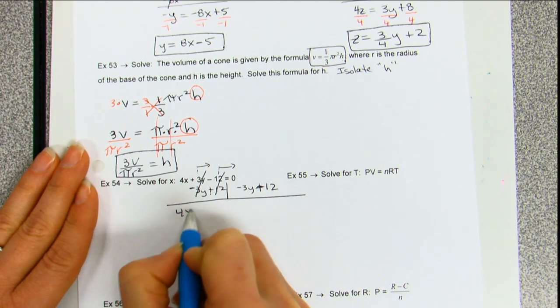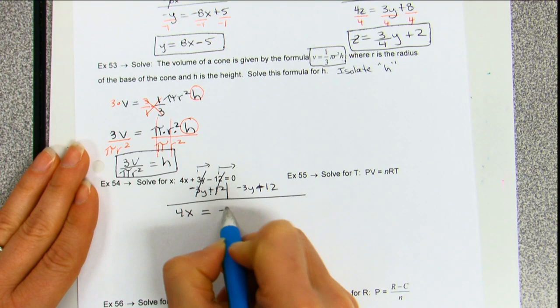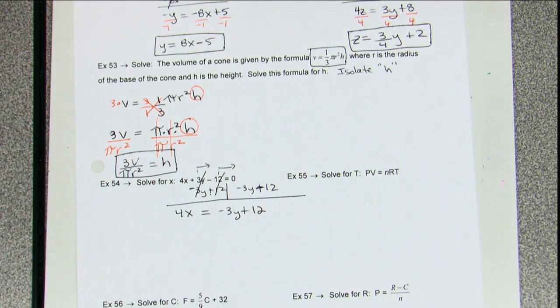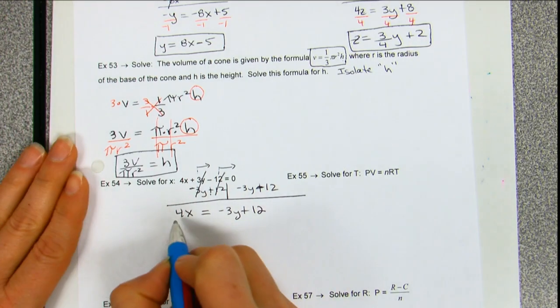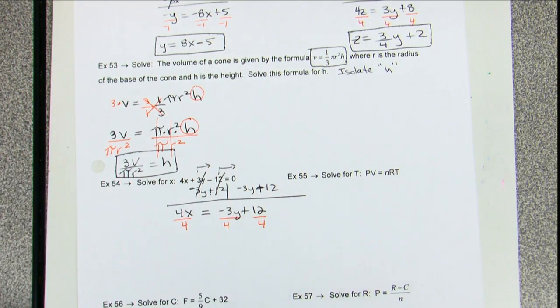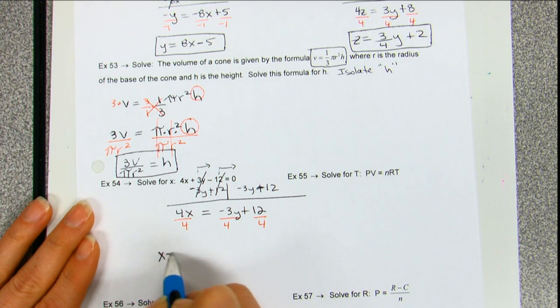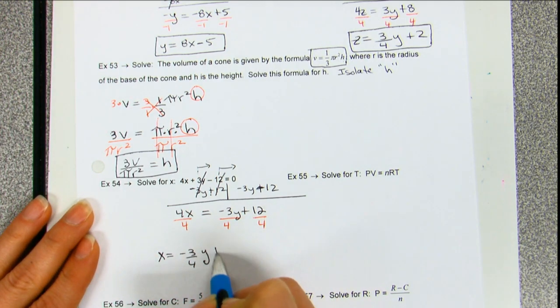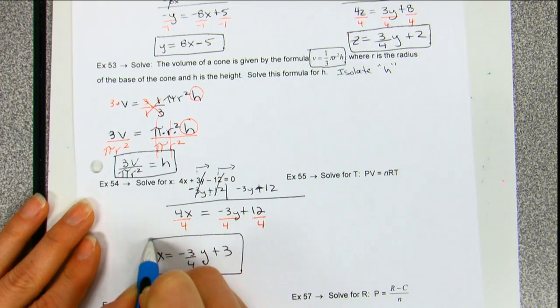But when you get over there, you're not having to add or subtract it from anything, so we just write minus 3y plus 12 on the right. And similar to number 52, since I have a number by x, I need to divide by that number. And you need to do it separately. So we have x equals a negative 3 over 4y. And 4 goes into 12 3 times, so plus 3.